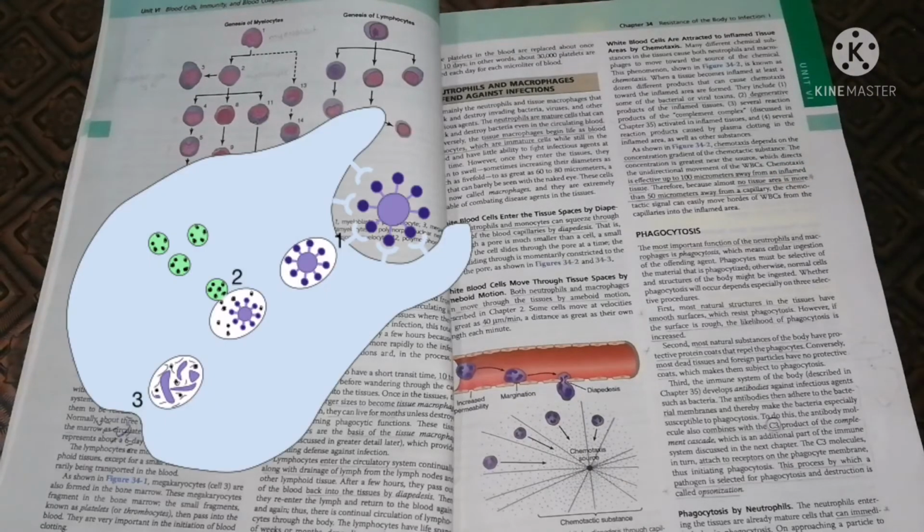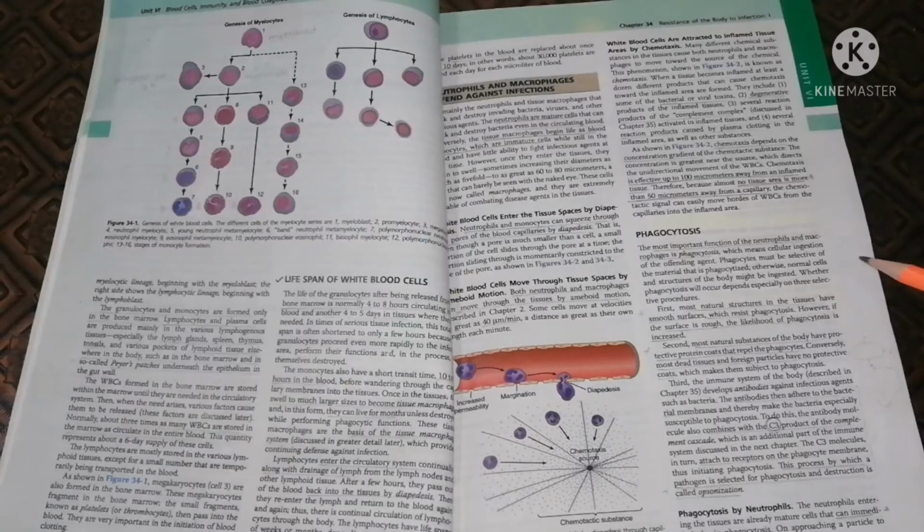So the most important function of the neutrophils and macrophages is phagocytosis. The body's own cells and tissues are not phagocytosed because of their smooth surface and a protective protein coat which repels the phagocytes. So for a substance to undergo phagocytosis, it must have a rough surface and it must have no protective protein coat.